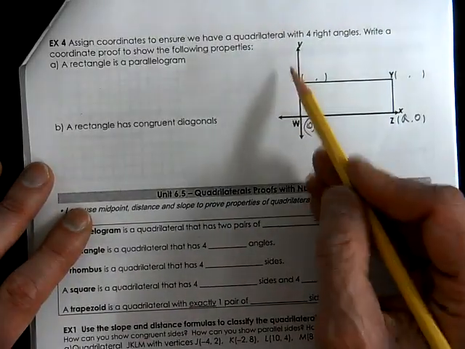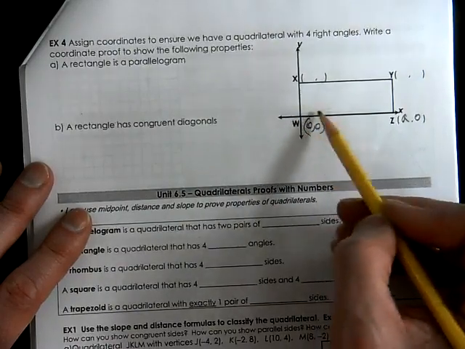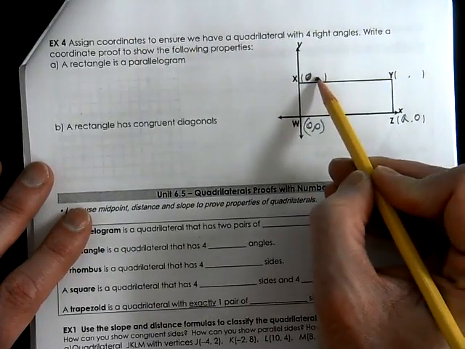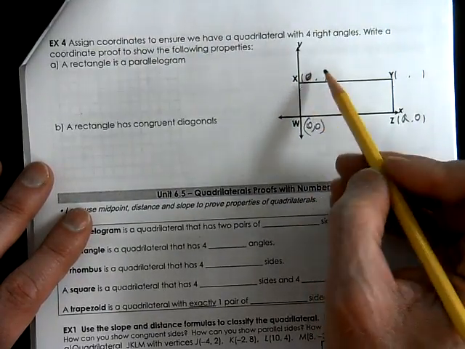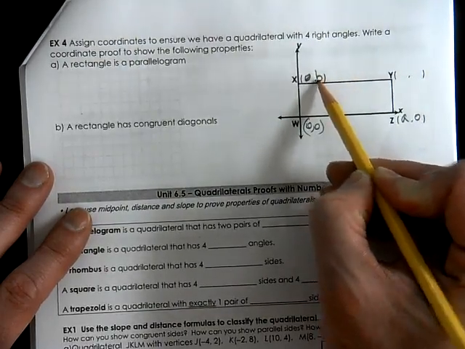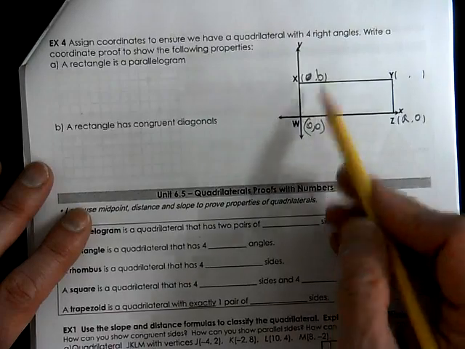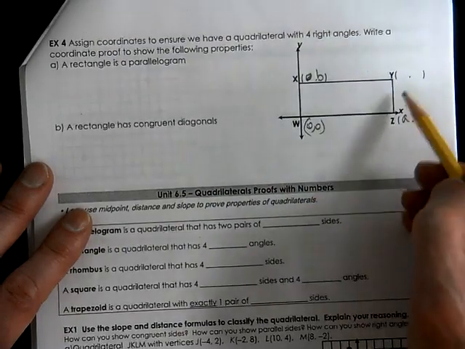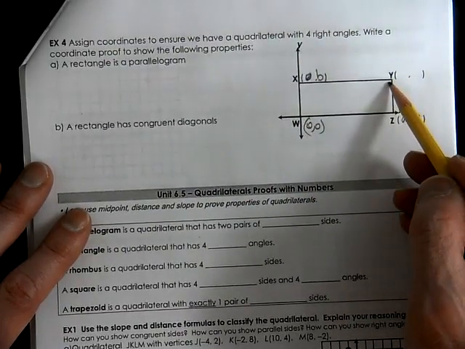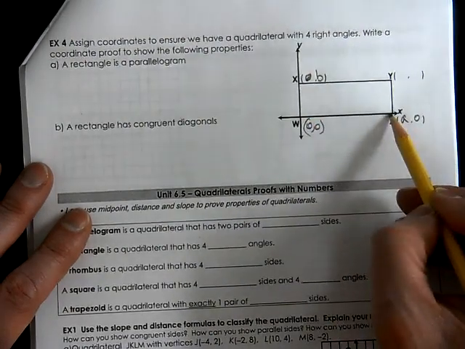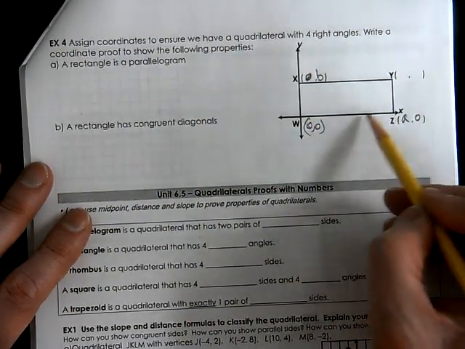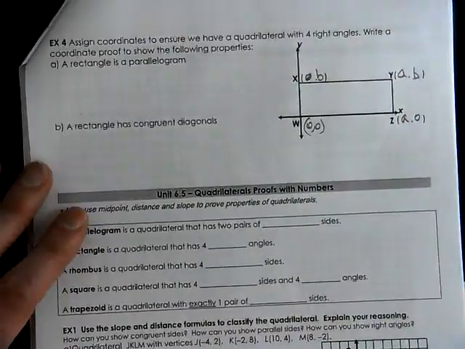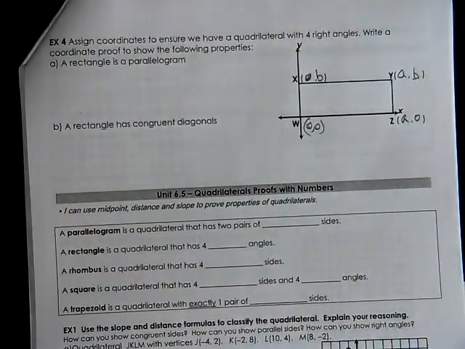Point X is on the y-axis, so it's right and left nothing. So it's at 0, comma. If this is a rectangle, it doesn't matter how tall it is. So we use a different letter. It's not related to Z. It doesn't have to be the same as Z. It doesn't have to be half the Z distance out. So what is this point? It's the distance of Z, but it's the height of the X. So it's the A value, comma, the B value. Those are our coordinates for a rectangle.